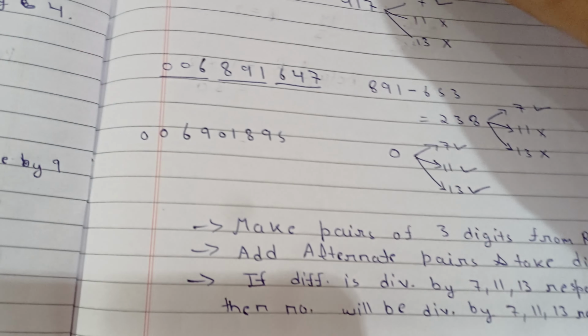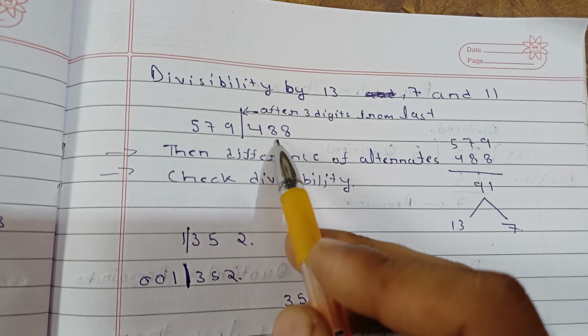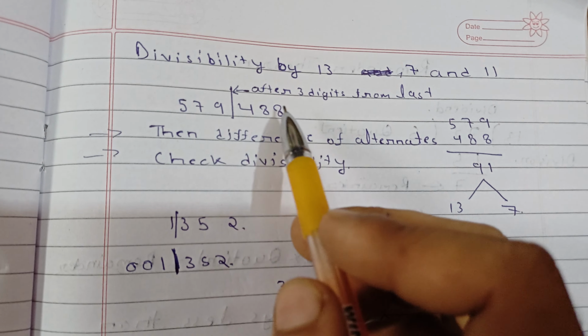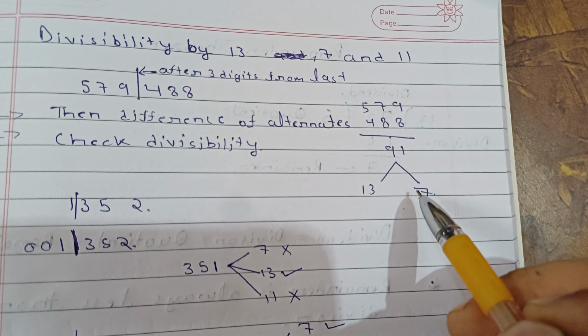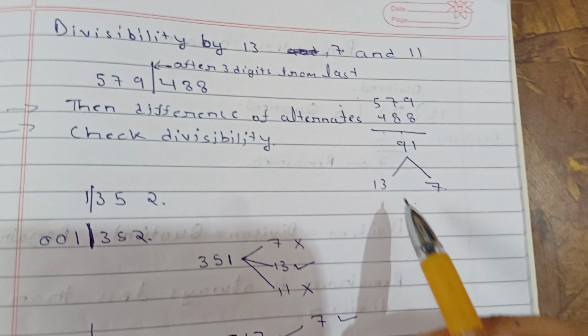Okay, so let's see one example. Like this one, make pairs from this side, 1, 2. So the difference will be 91. So 91 is divisible by 13 and 7, but not by 11. So this whole number 579488 will be divisible by 13 and 7.